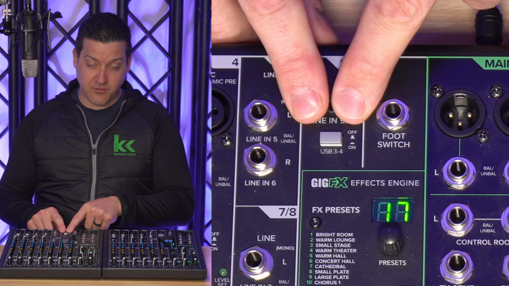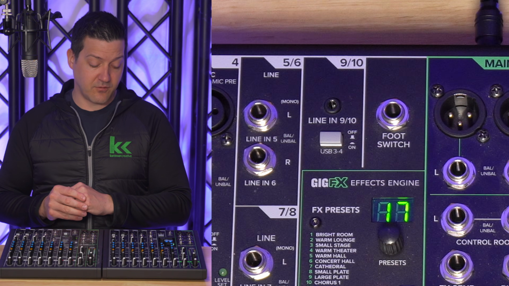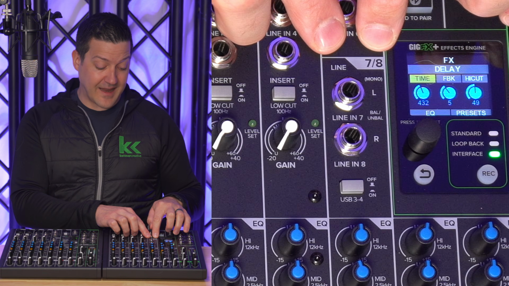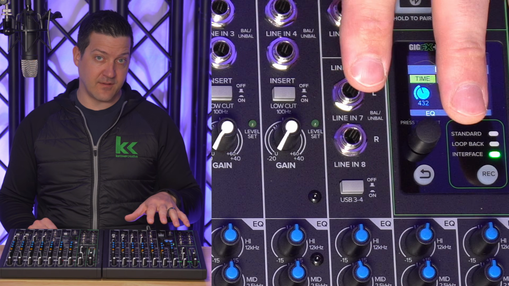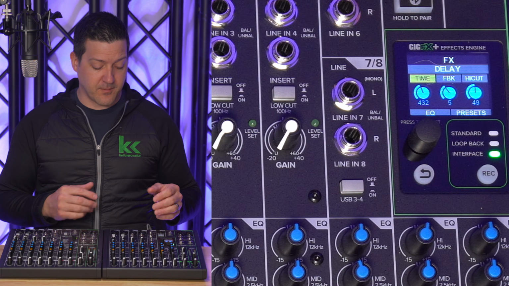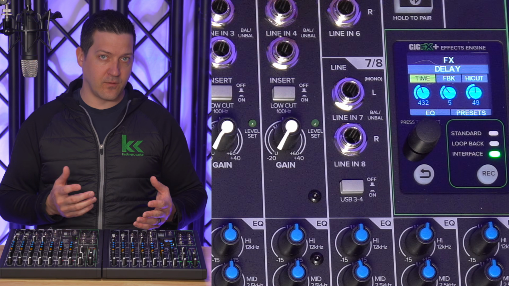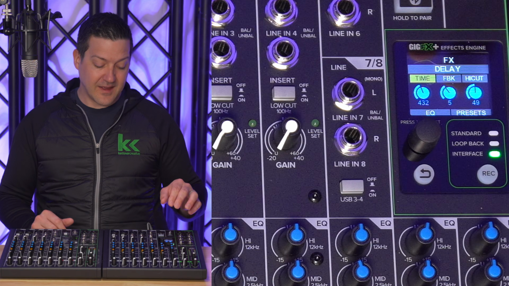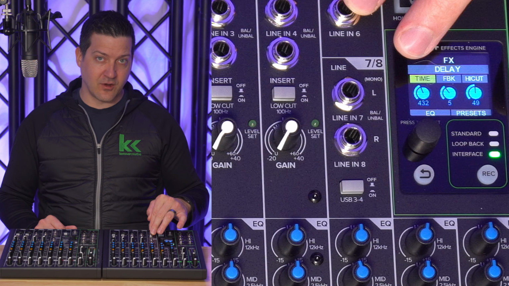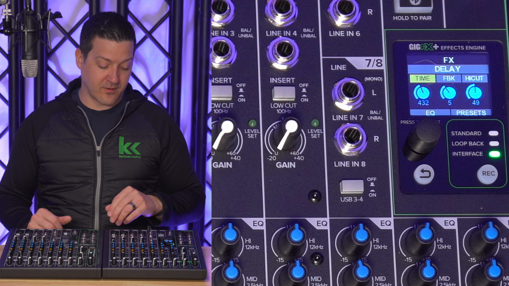Now that USB 3.4 section has moved from channel 9/10 on the Mackie ProFX10v3 to channel 7/8 on the Mackie ProFX10v3 Plus. They're doing this to make room for something else that I'm going to talk about in a minute, but this can be an advantage or disadvantage depending on how you use your audio mixer. For me, I generally use my stereo inputs quite a bit when I'm in a live setting using a small audio mixer like this.